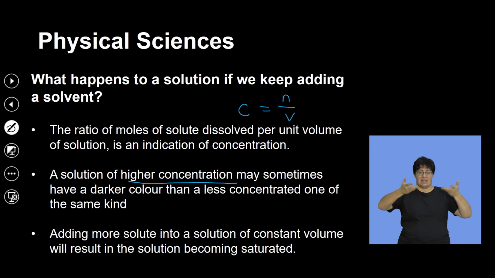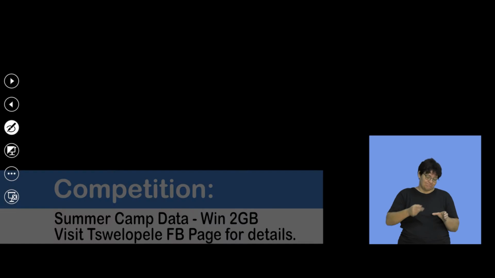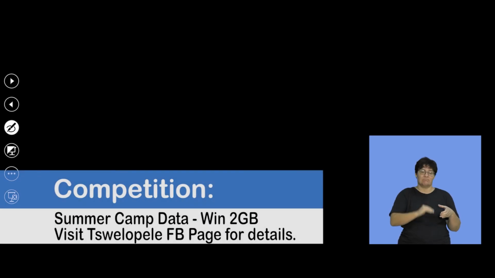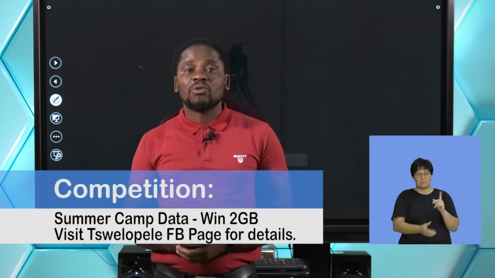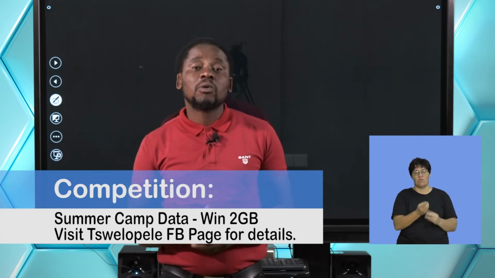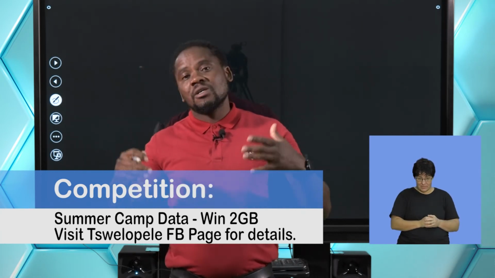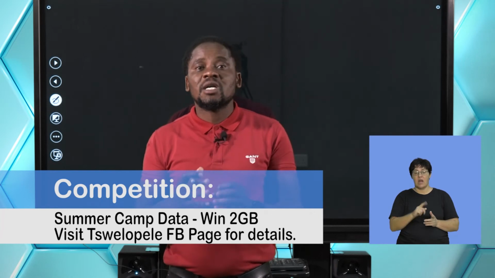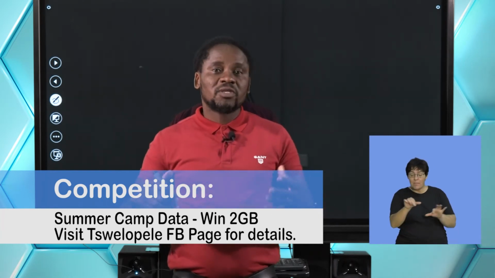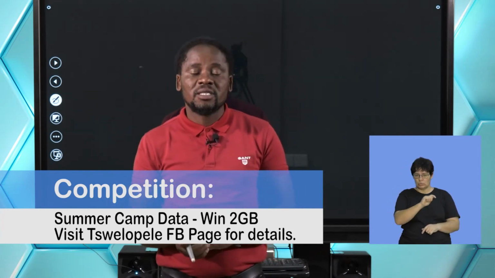And then again, adding more solid into a solution of constant volume. Remember, we didn't change the volume in the other case. It will result in a solution becoming saturated. So these are some of the important discoveries that we have made in terms of concentrations of solutions. Now, after the short break, we'll look at a situation which involves the actual stoichiometric calculations. Let's take a short break for now.